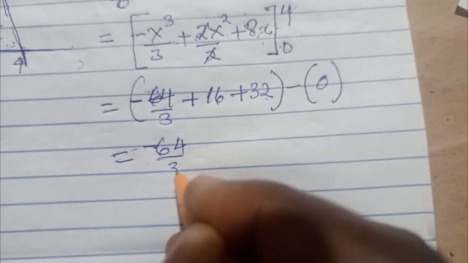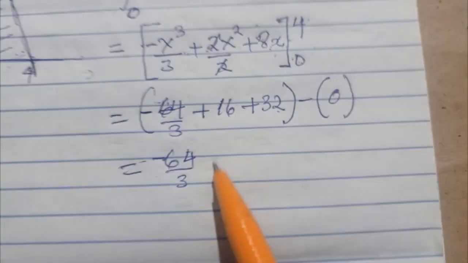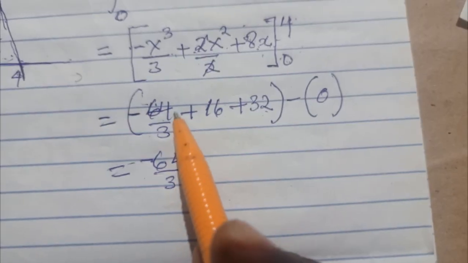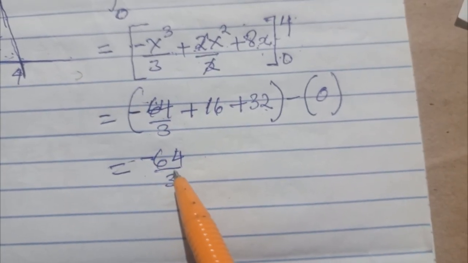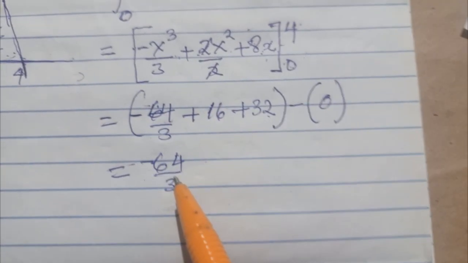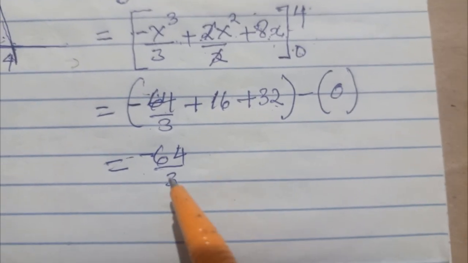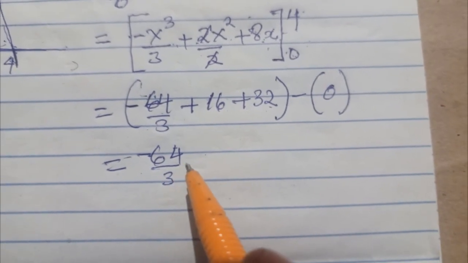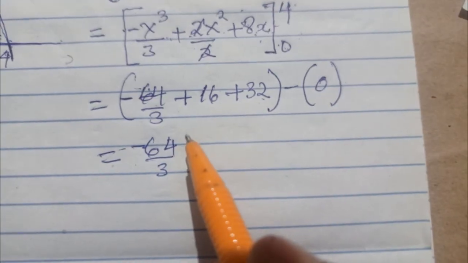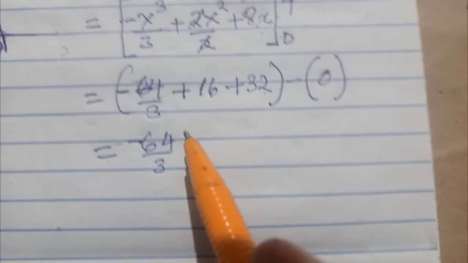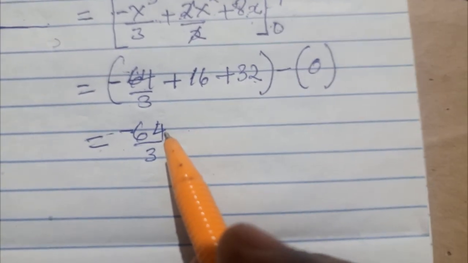And remember, because we are supposed to get an exact area, a fraction that does not terminate is advisably supposed to be left either as a mixed number or as an improper fraction. So do not use your calculator.